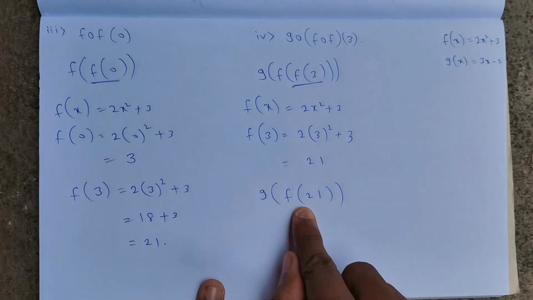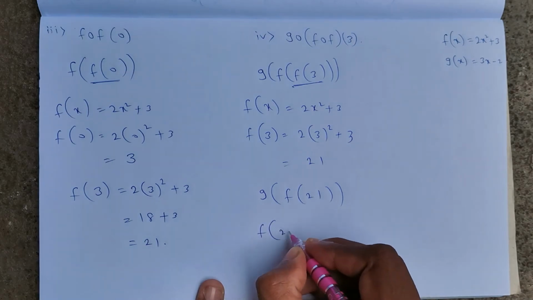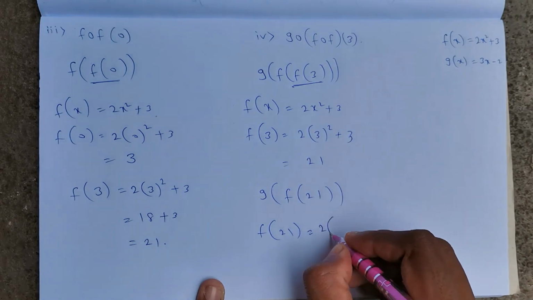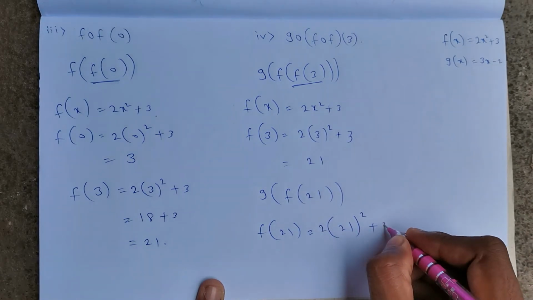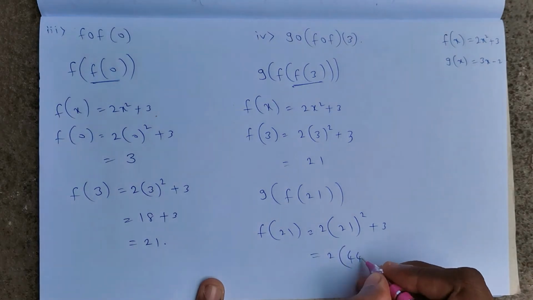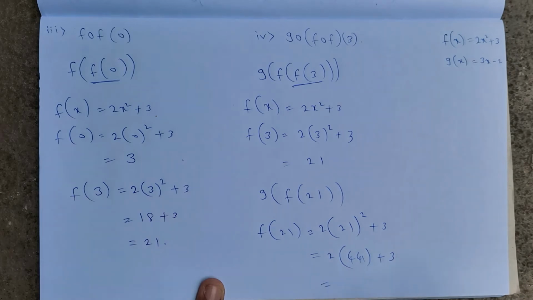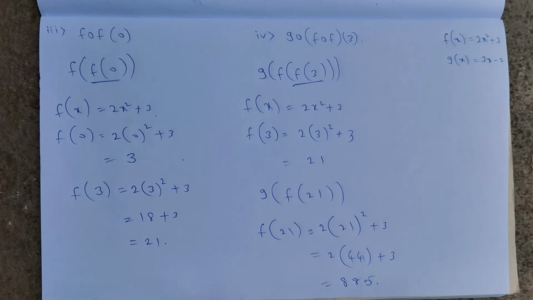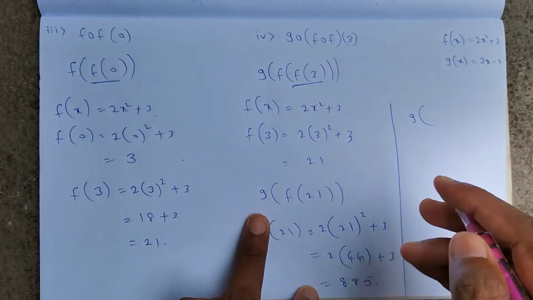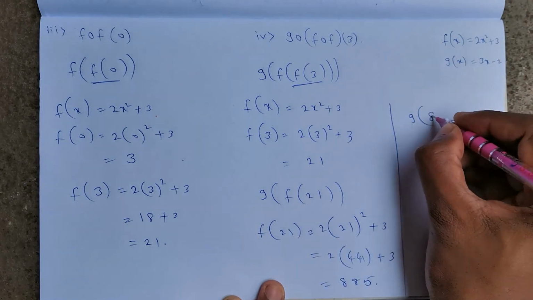Now let us find f of 21 value. So f of 21 is equal to, here in the place of x we need to substitute 21. So 2 into 21 square plus 3, which is equal to 2 of 21 square, 441, plus 3, which is equal to 2 into 441, 882, plus 3, 882 plus 3, 885. Now this 885 I'll substitute here. So that is g of f of 21, f of 21 value is 885.